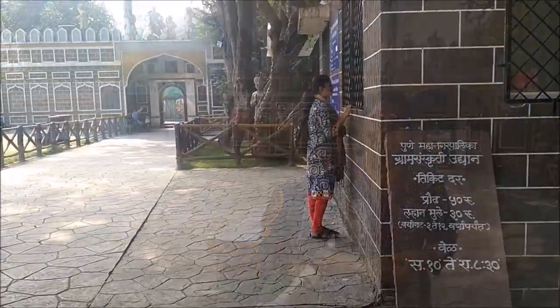If you want to know about the culture of a particular place, you must visit its rural areas. But in our busy lives, we hardly get time for that. So if you want to experience the culture, you must visit Sanskruti Udyan in Pune, which will take you to the rural living. So let's go in to see that.